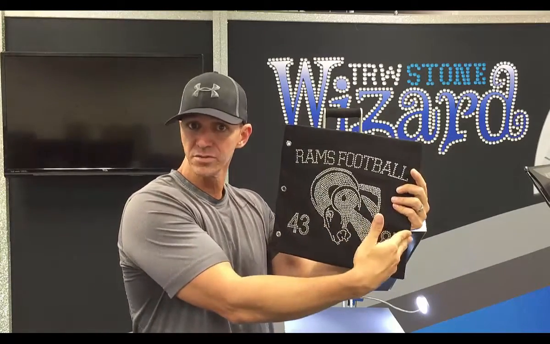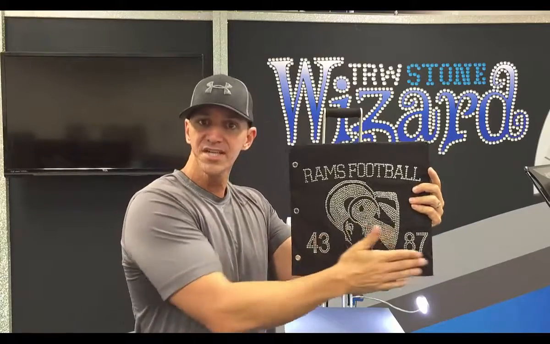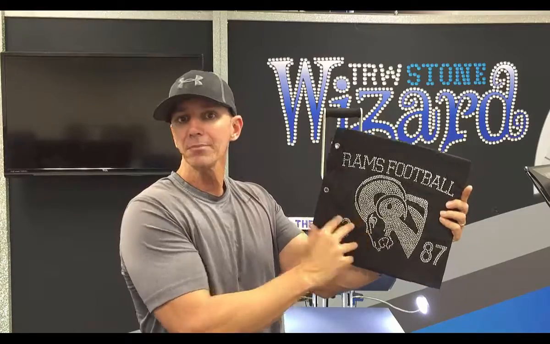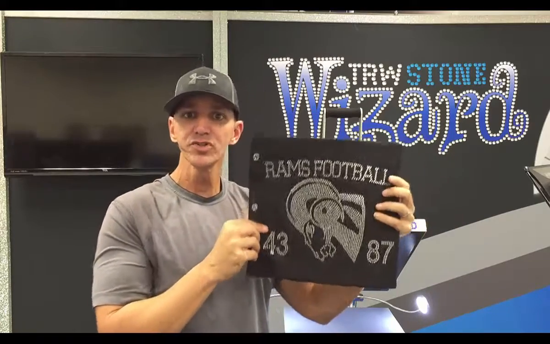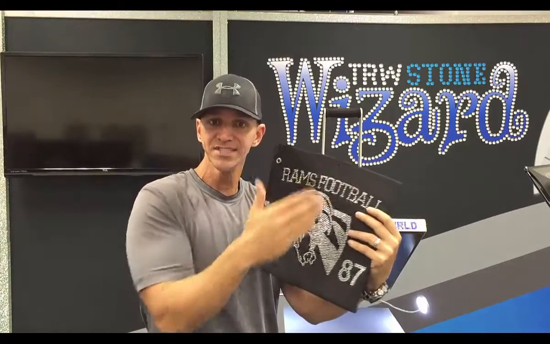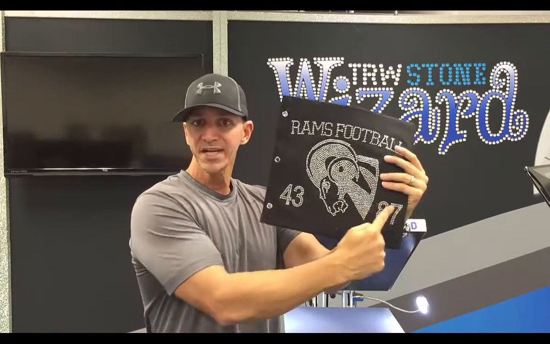You might want a different look to the font. You could even put a custom name on this. You could put Rams football, and you could put mom right here. All different types of things you can do with the sticky flock template material and being able to layer it on top of each other as far as how we customize these numbers.